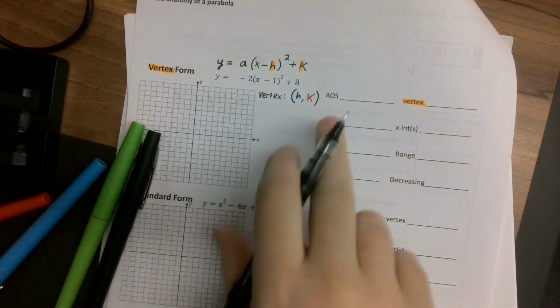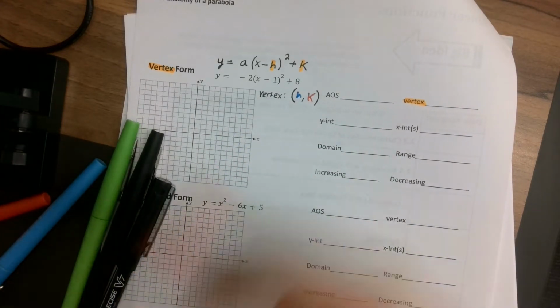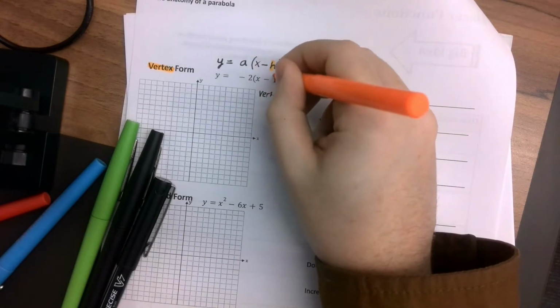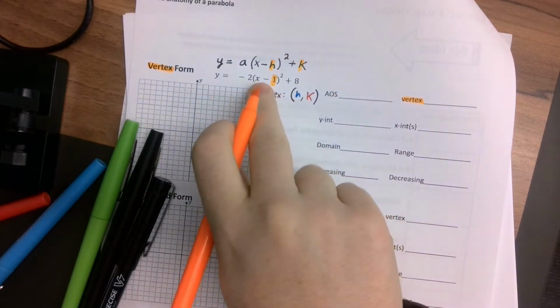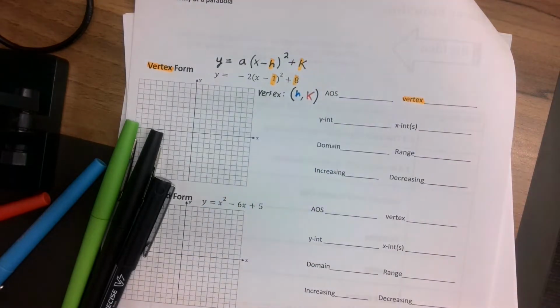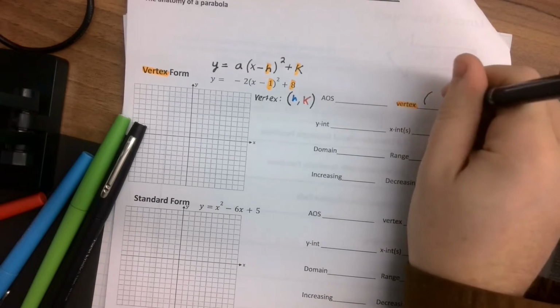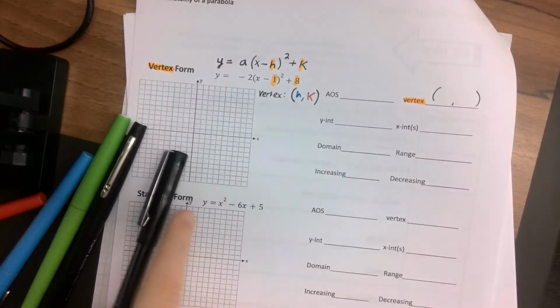In this case, what's our vertex? Well, our h value is 1. Remember, it's not negative 1. It's supposed to be a minus sign there. 1. And our k value is 8. So our vertex should be written out as (1, 8).